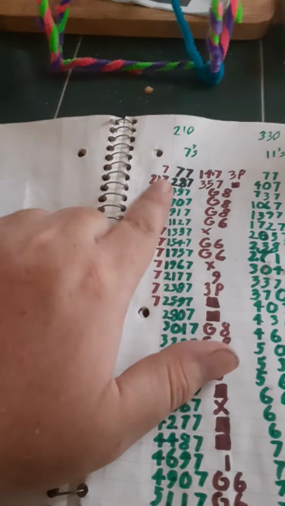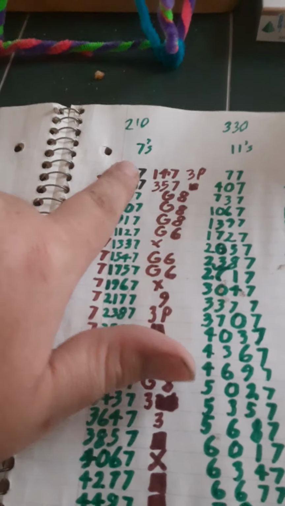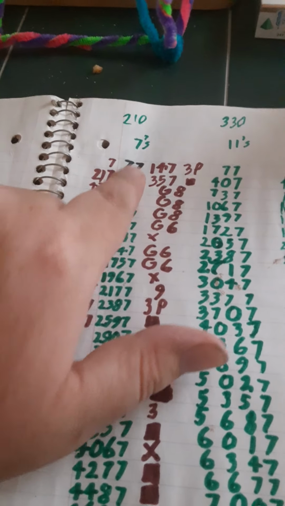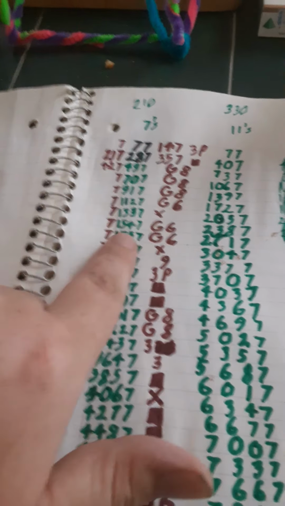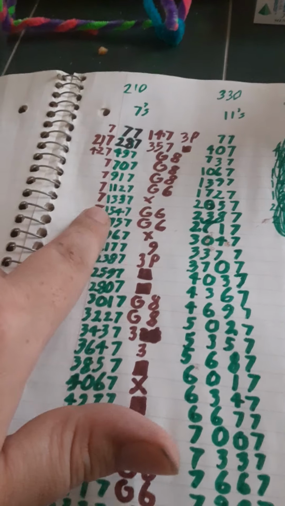Okay, 77, 147, and that's what I was starting on this line. And I highlighted this line because this line will be where all the twins should be. So I just went ahead and stopped writing these ones.